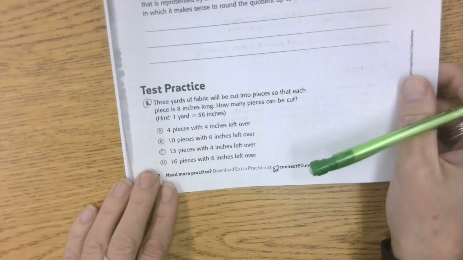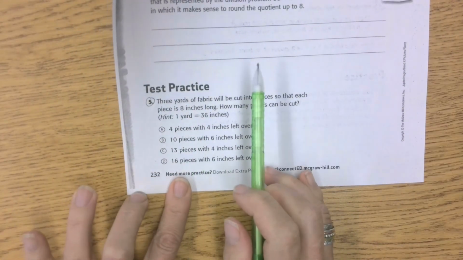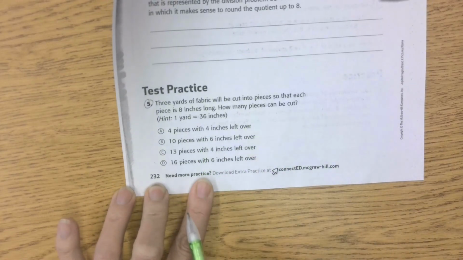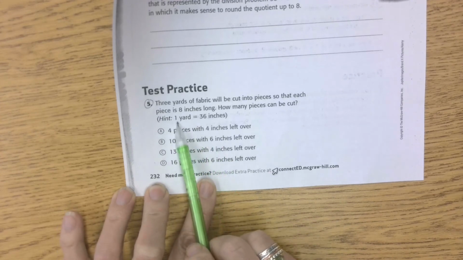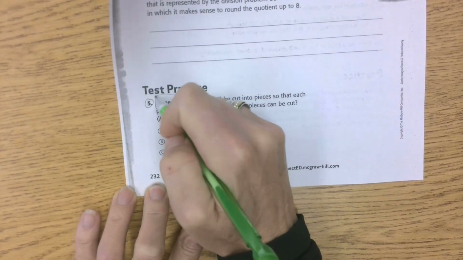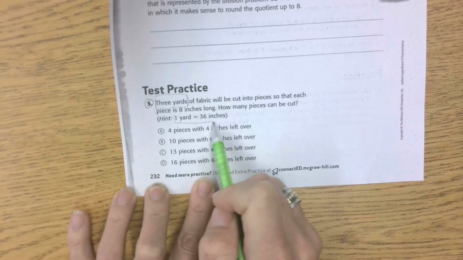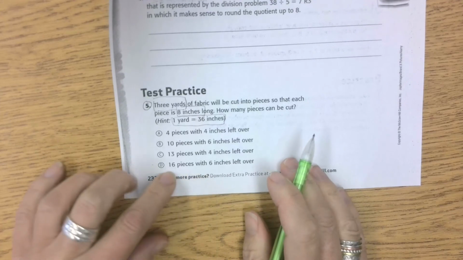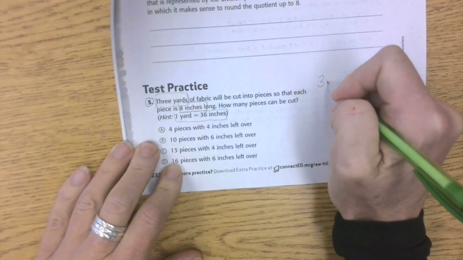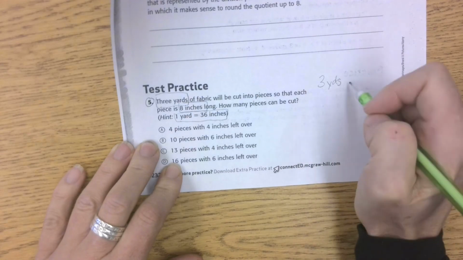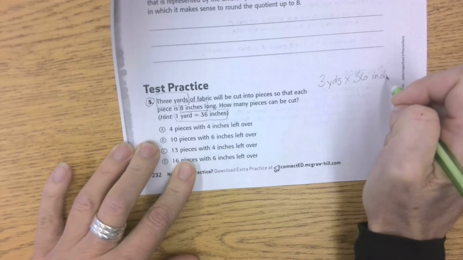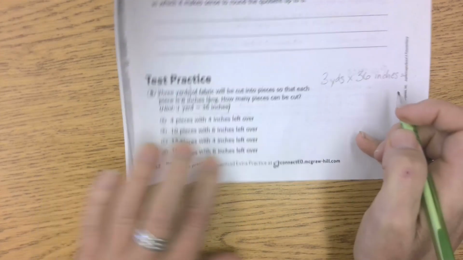We'll do this bottom one here, 232. 3 yards of fabric will be cut into pieces so that each piece is 8 inches long. How many pieces can be cut? So we have 3 yards of fabric, and a yard is 36 inches, and they each need to be 8 inches long. This is a multi-step problem. So first of all, if I have 3 yards of fabric, and each yard is 36 inches, I need to start by multiplying 36 times 3.